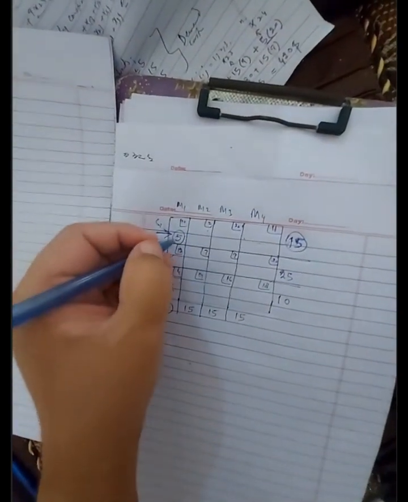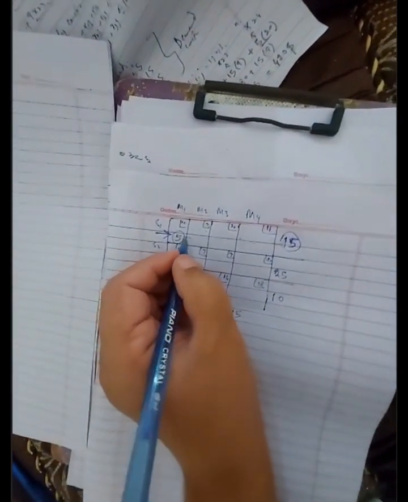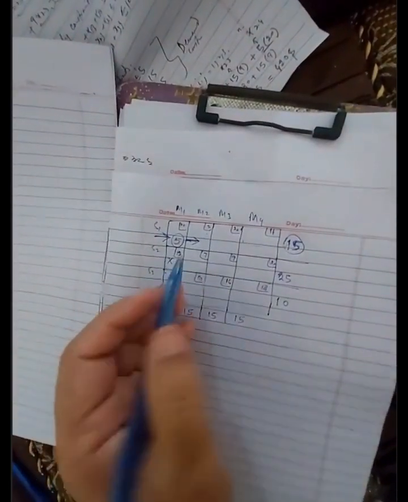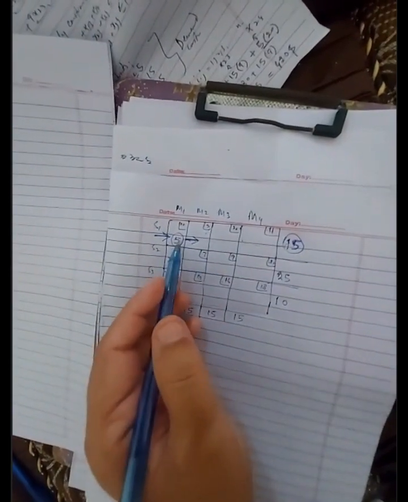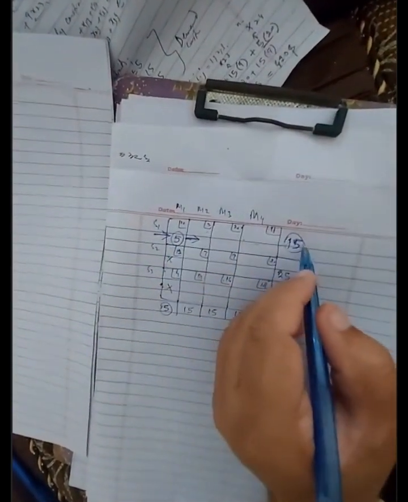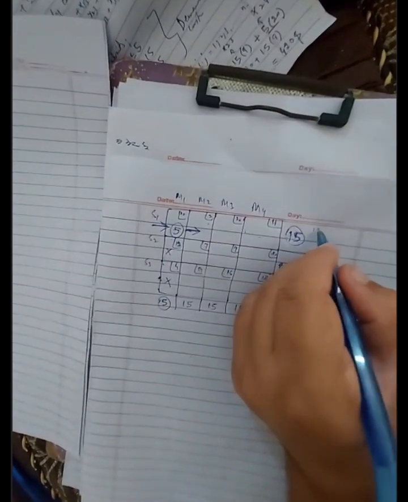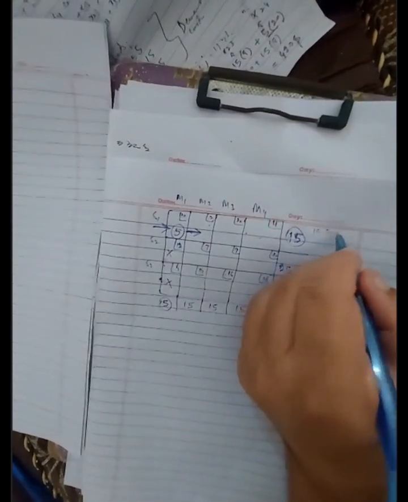Now, when the column demand is met, we move in the horizontal, rightward direction. The 5 is already allocated, so the supply is not 15 now, it is 15 minus 5.